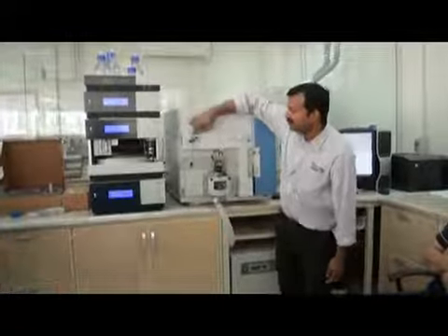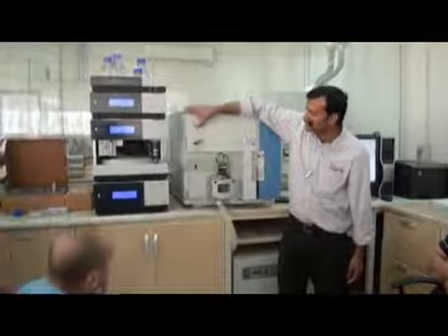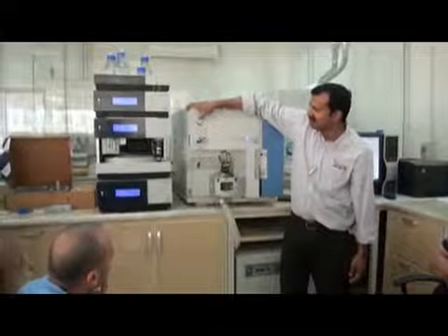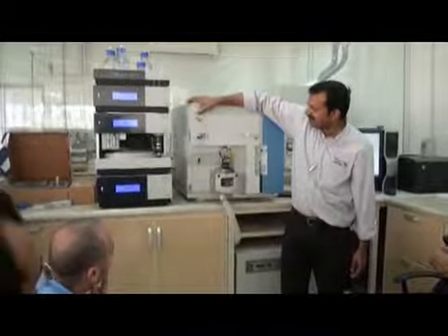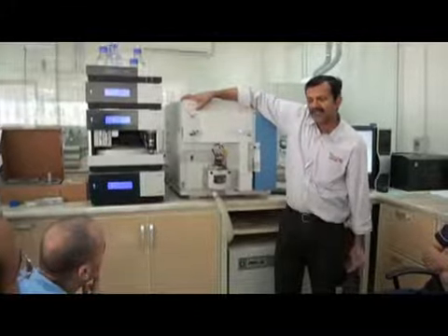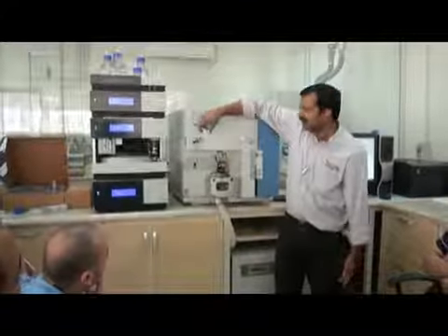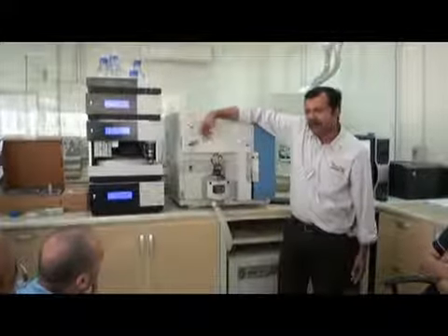Then I told you this is a valve here. These are the two positions. I can switch here, press here, and I can change the position. Like I press, it will come to inject. See, now it's on inject position. I press again, it comes to load position. So we can make manual injection from here also.